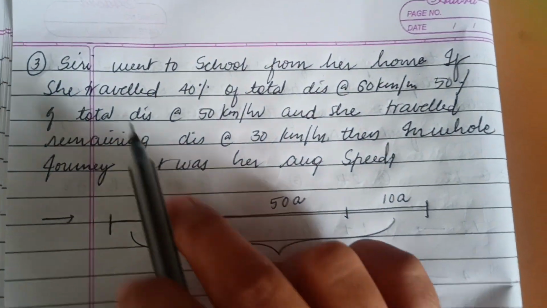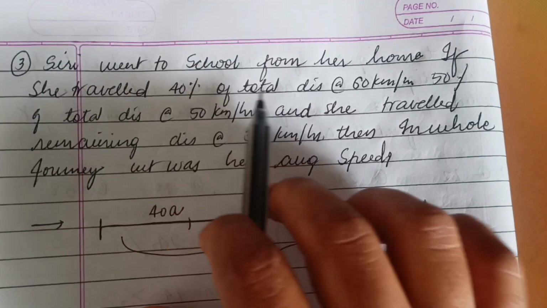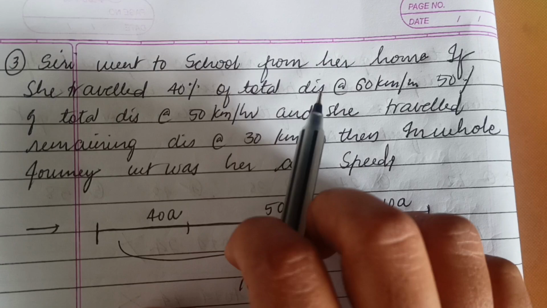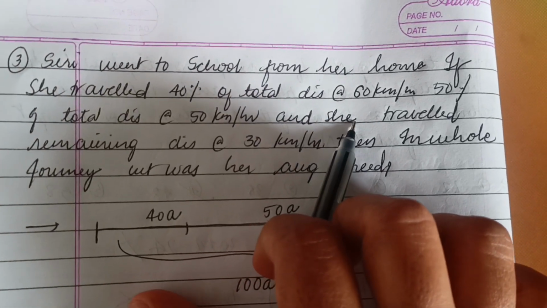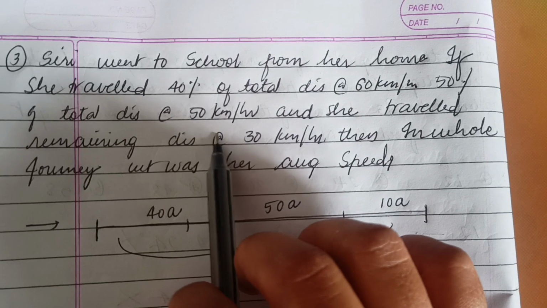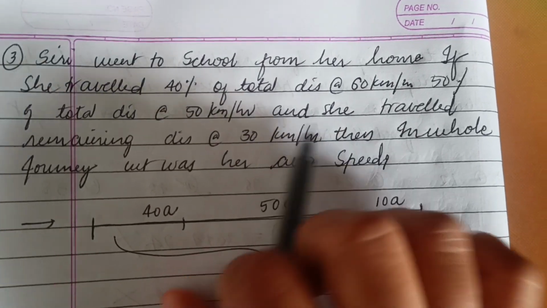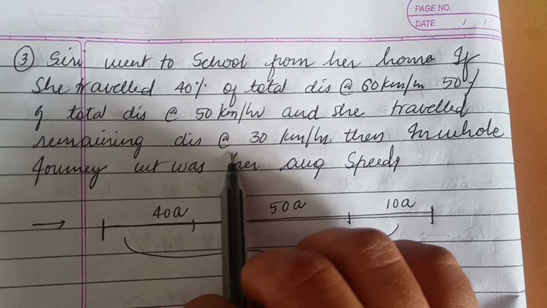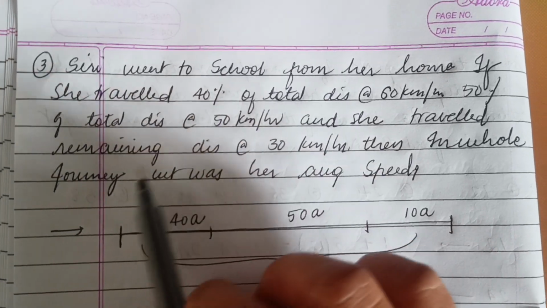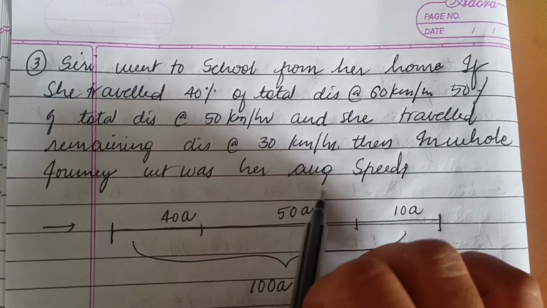So next question. Siri went to school from her home. If she travelled 40% of the total distance at 60 km per hour speed and 50% of the total distance at 50 km per hour speed, and she travelled the remaining distance at 30 km per hour, then in the whole journey, what was her average speed?